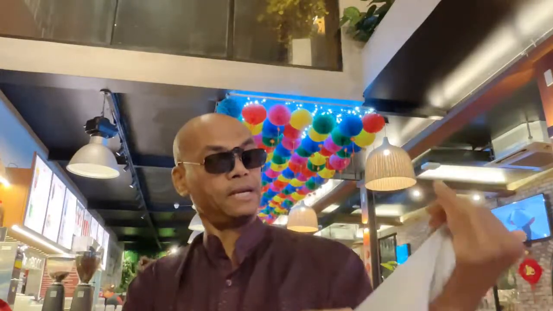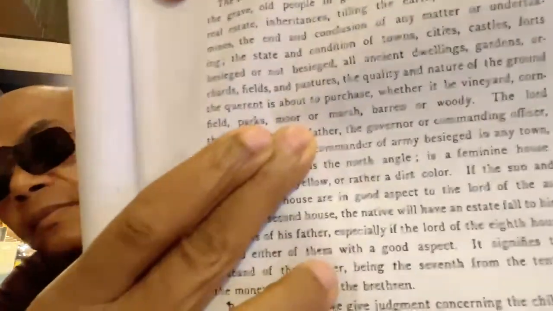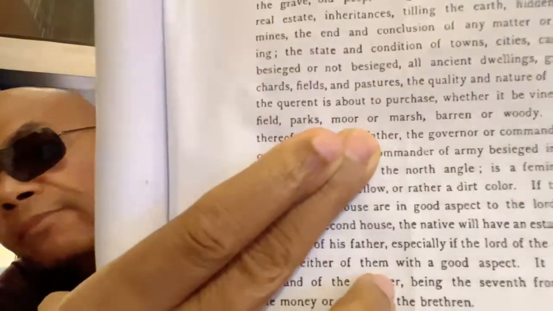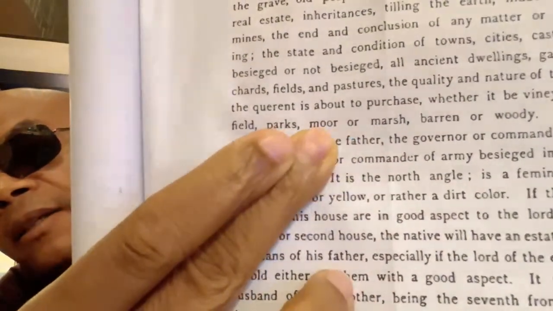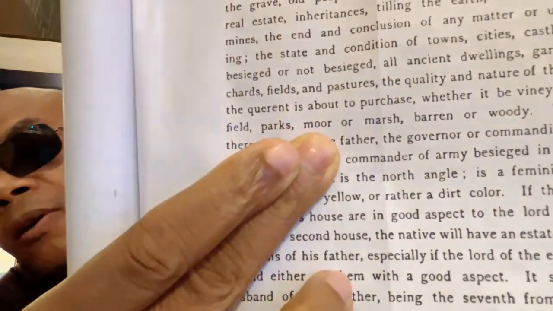So the fourth house signifies the quality and nature of the ground, of the Moor, the status of the Moor. The querent is about to purchase, whether it be a vineyard, cornfield, parks, moor, M-O-R, or marsh, barren or woody. I hope y'all can read through the lines. I really hope you're able to read through the lines. Do y'all see Moor right there? M-O-O-R.